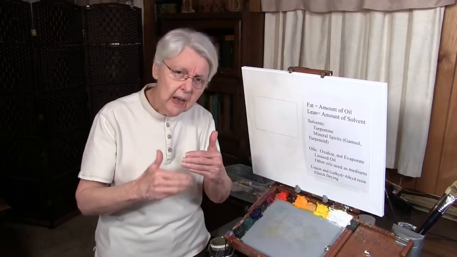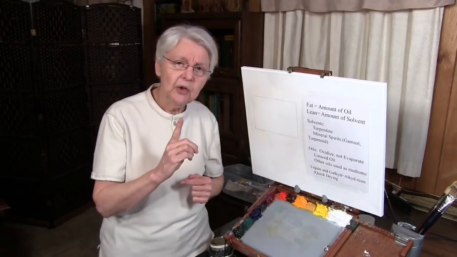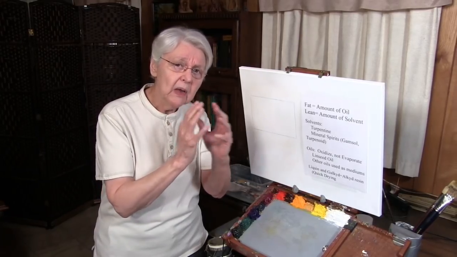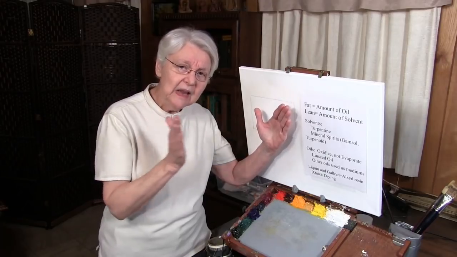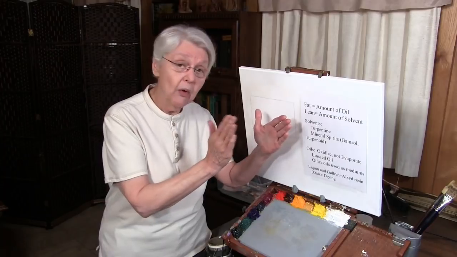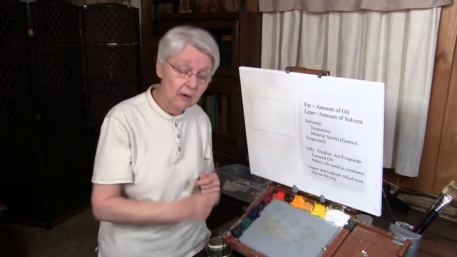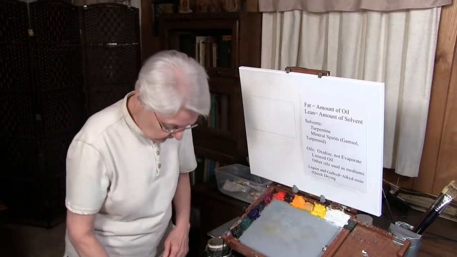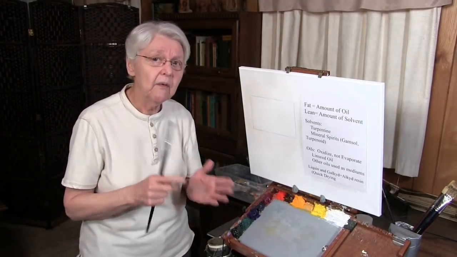But when you're building layers, the fat over lean principle becomes important, because if the paint that has the most oil in it is underneath and the paint with less oil is on top, there will be cracking, and sometimes that oil that's on top can just be wiped off. So what do we mean about the amount of solvent or the amount of oil?